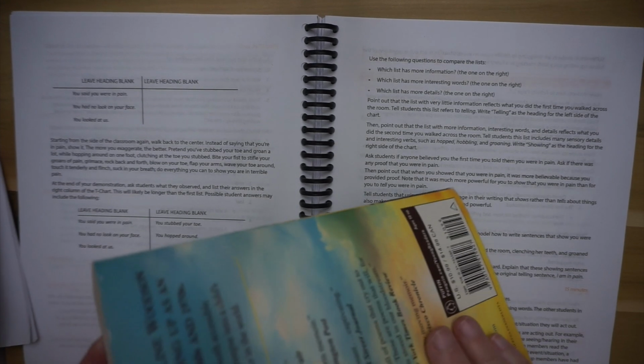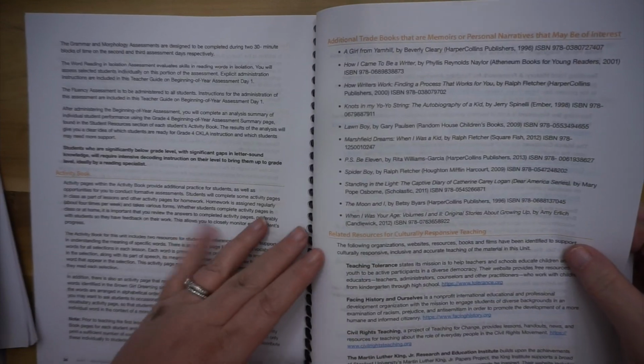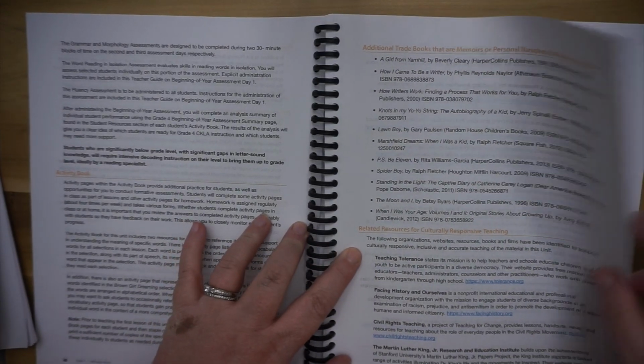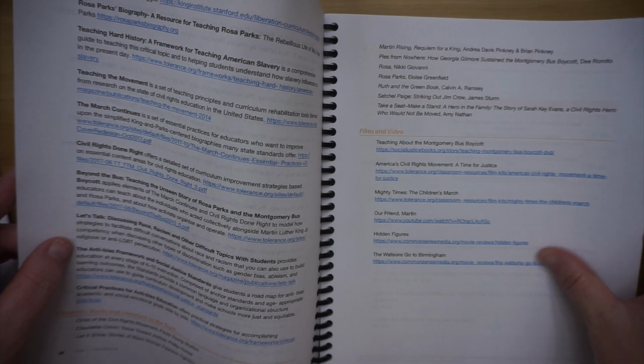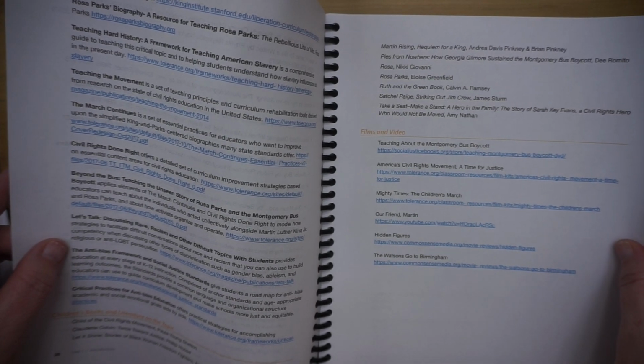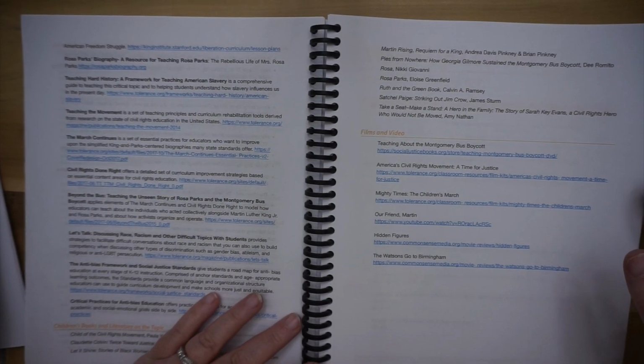We watched Hidden Figures, and what was the other one? Remember? Oh, there's another one. They recommended it in the front. I can't remember now. All right, well, there's another movie. I can't remember what it's called. But anyway, so that was a good tie-in as well.